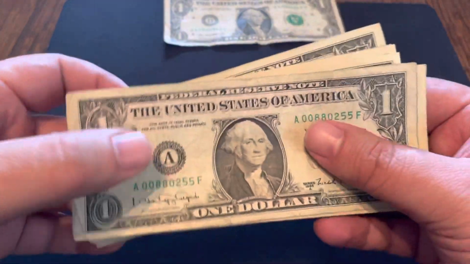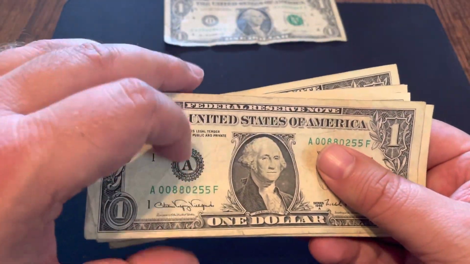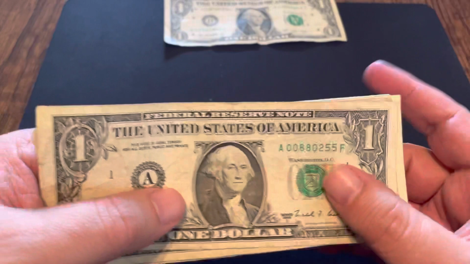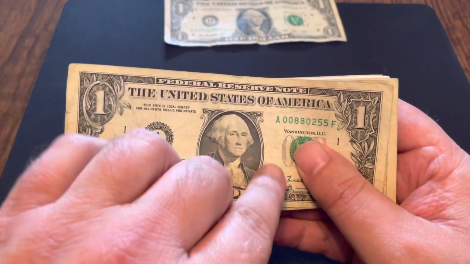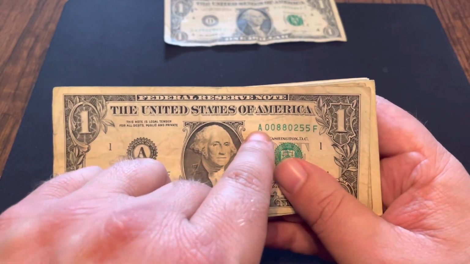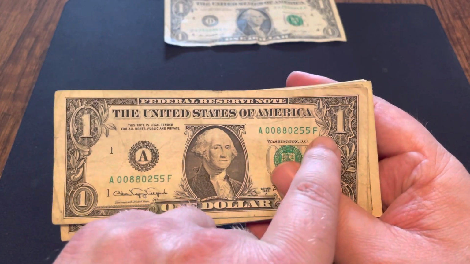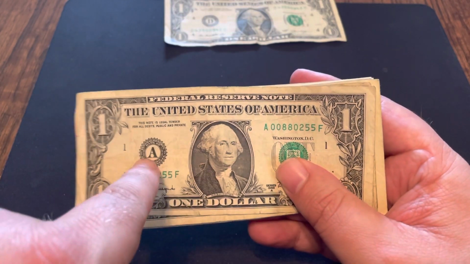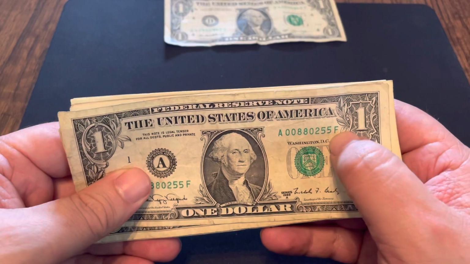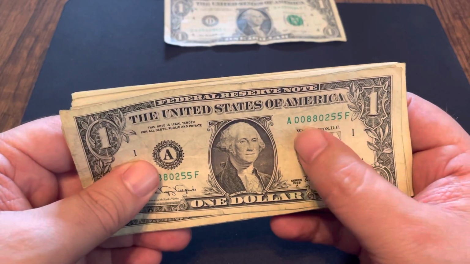1993 only has two of these, only has B and C. Those are the only two blocks that you can get. And when I say block, they're generally referring to this letter and this letter. The first letter of the serial number matches the Federal Reserve. The second letter in the serial number matches how many times they flipped all these numbers.